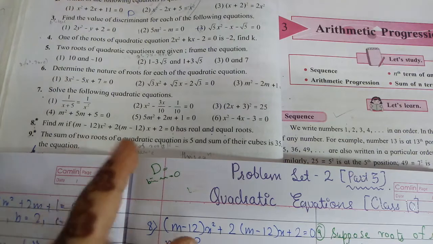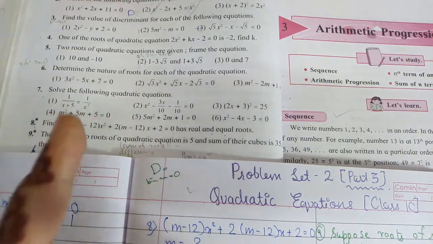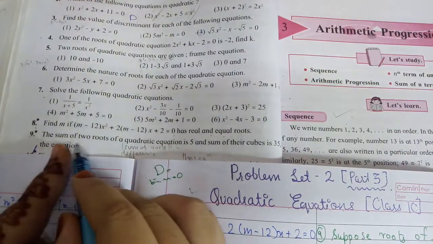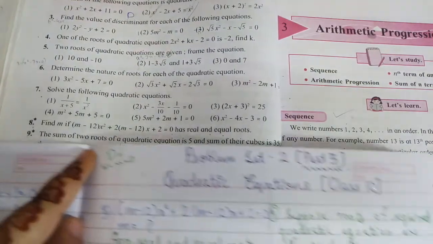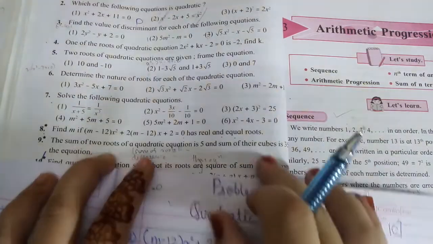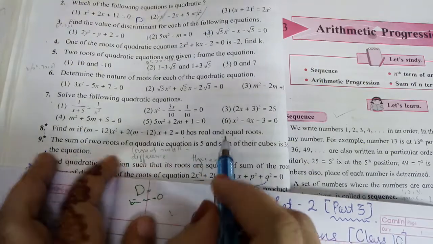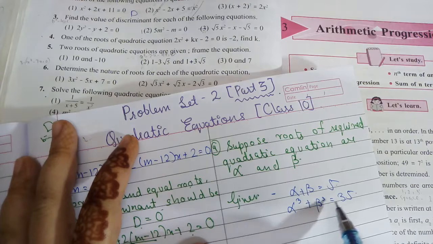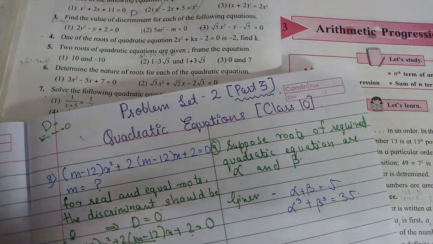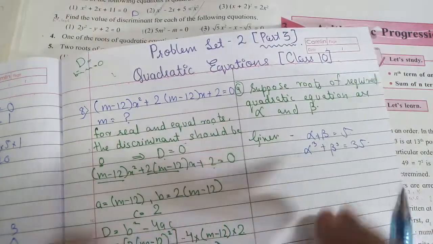Now, sum of roots means, you know that every quadratic equation has two roots, alpha and beta, and here it is given that the sum of two roots of the quadratic equation is 5. That means alpha plus beta is equal to 5, and the next condition is that the sum of their cubes, alpha cube plus beta cube, is equal to 35, and we have to find the quadratic equation. So let's start solving.